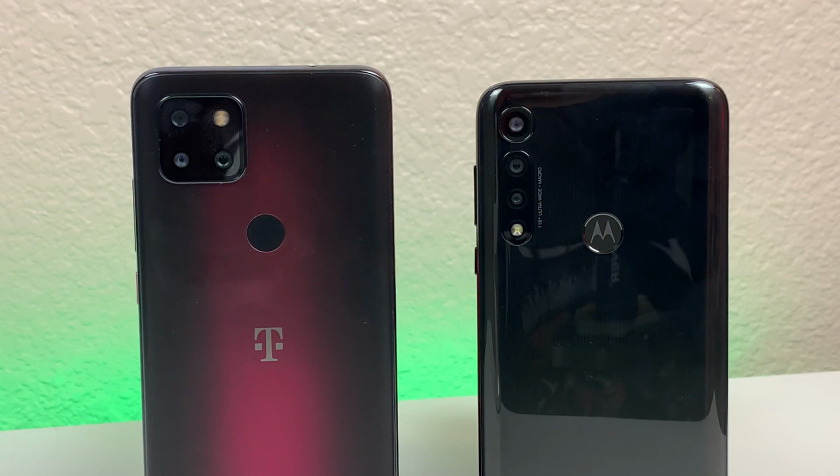Alright guys, so as far as our cellular capability, we actually do have more bands on the Moto G Power than the Revvl 5G as far as the LTE goes, but getting into 5G, the Revvl 5G is going to have those 5G bands, and the Moto G Power is just not.